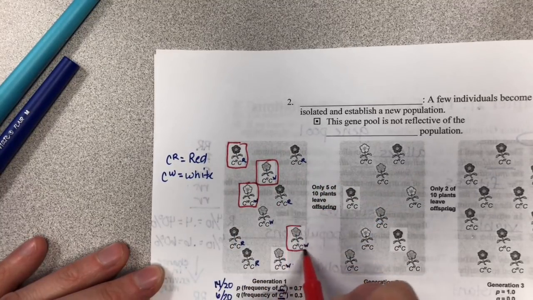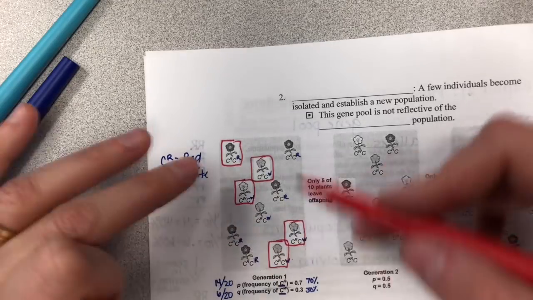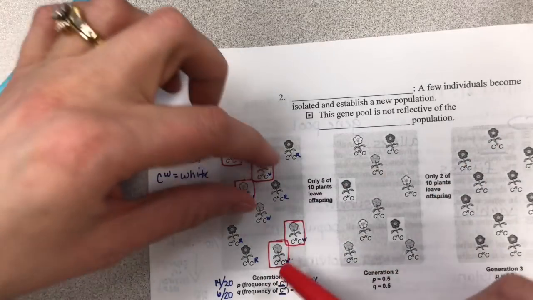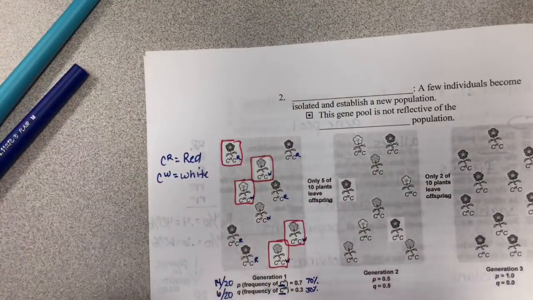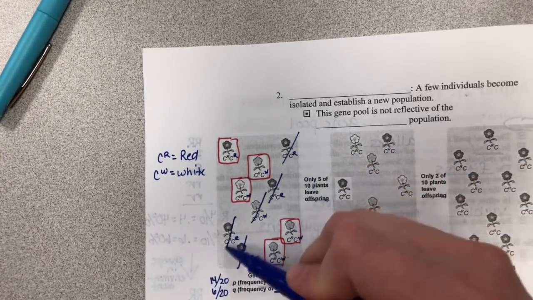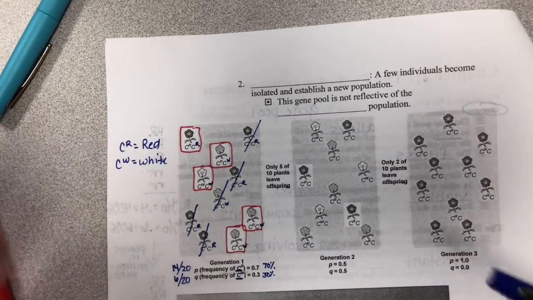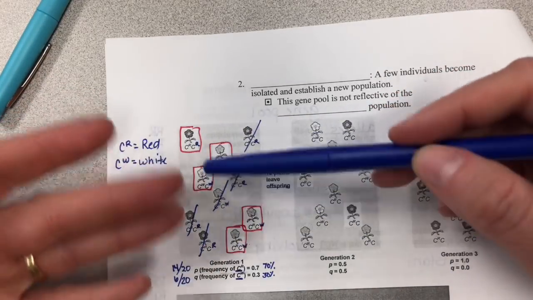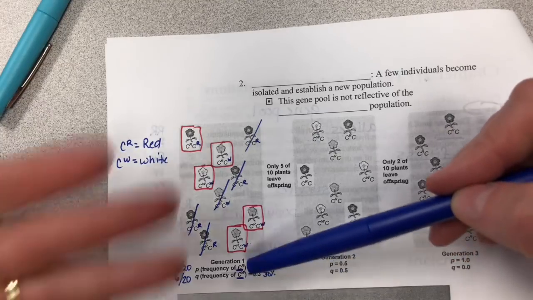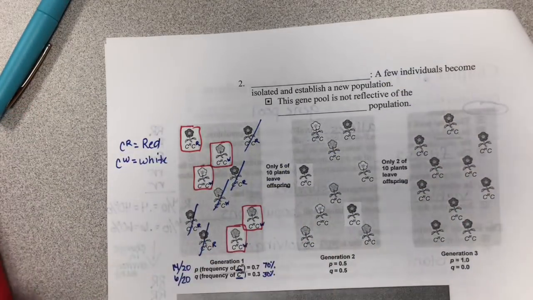These 5 survivors mate and repopulate. So only a small portion repopulates, and the rest all die off. Those are left to repopulate, so they might not be representative, they might not have the 70% and 30%, 0.7 and 0.3. And so these survivors repopulate.